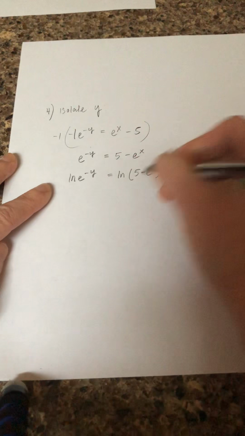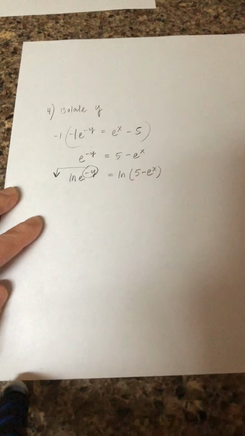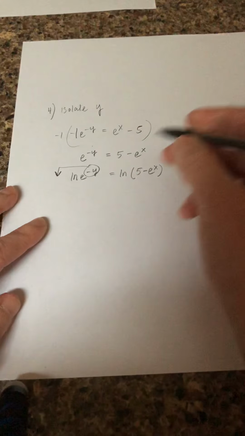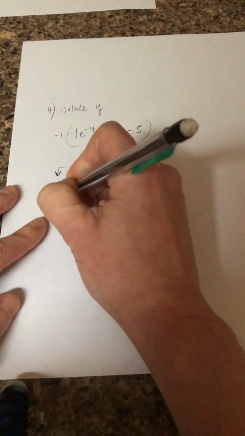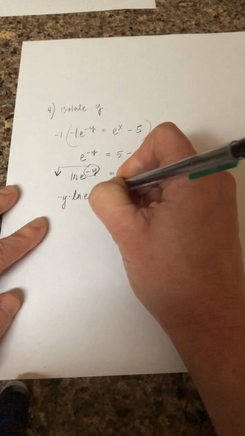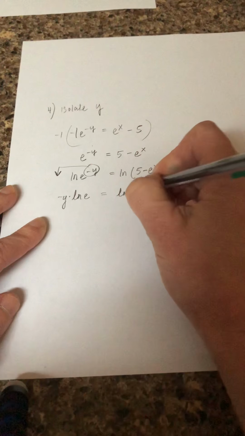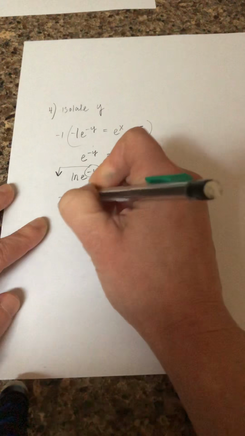Okay, parentheses, very important on the right side. So I have ln of e, bring down the negative y. And ln of e is 1.